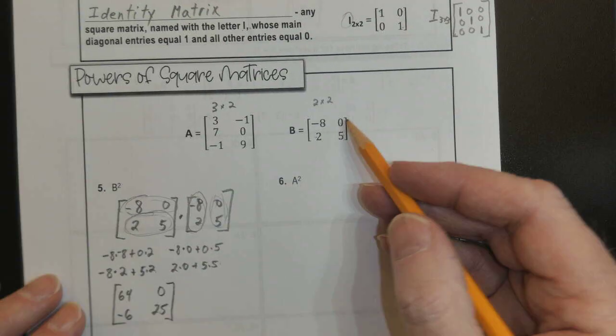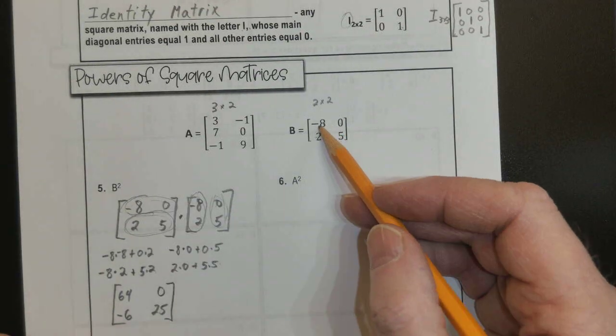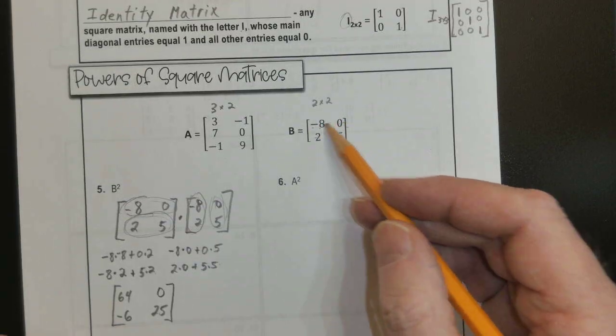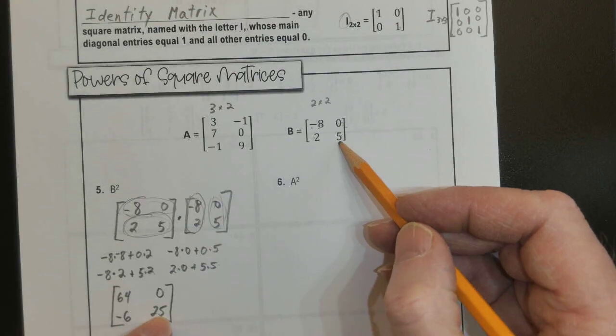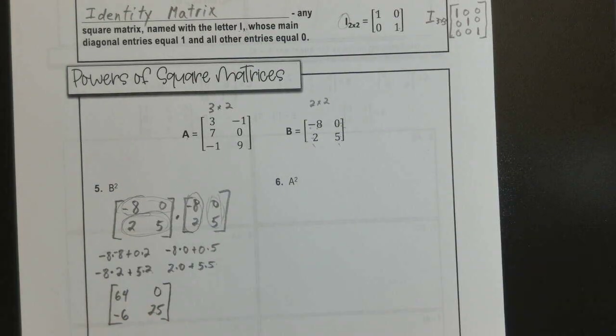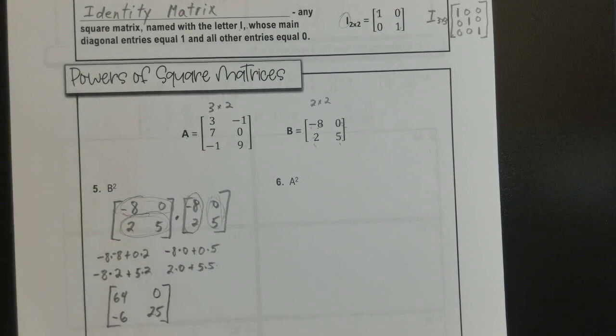Okay, almost. Someone thought maybe you just square each one and it would work. It worked here, it worked here, but it didn't work here. So that doesn't quite hold. This would be an exception to that. All right, any questions on that?